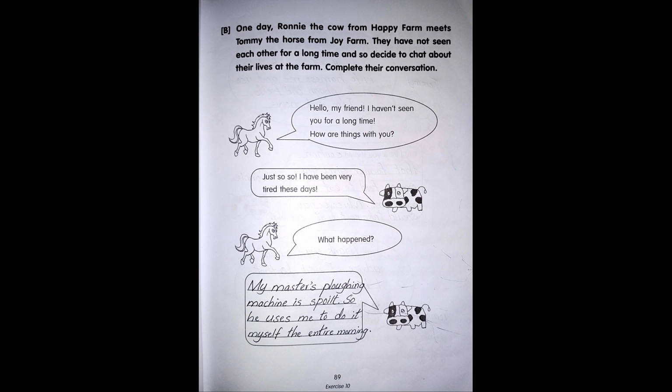B. One day Ronnie the cow from Happy Farm meets Tommy the horse from Joy Farm. They have not seen each other for a long time and so decide to chat about their lives at the farm. Complete their conversation.